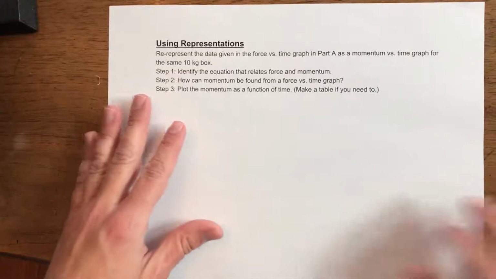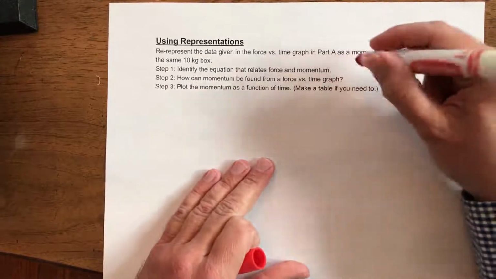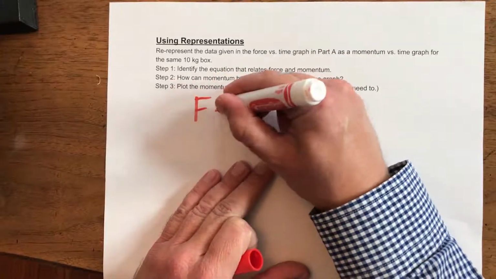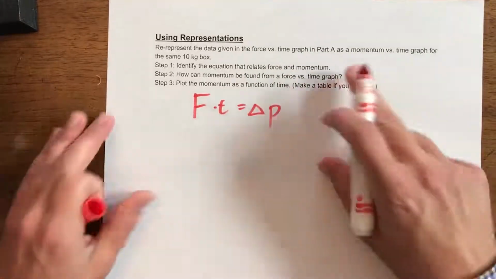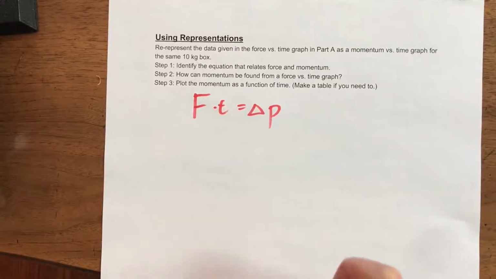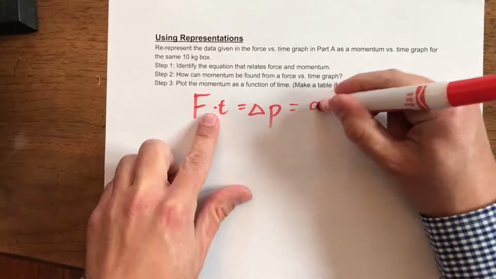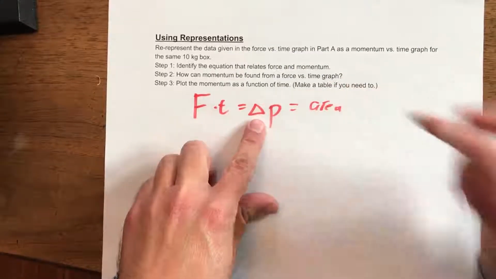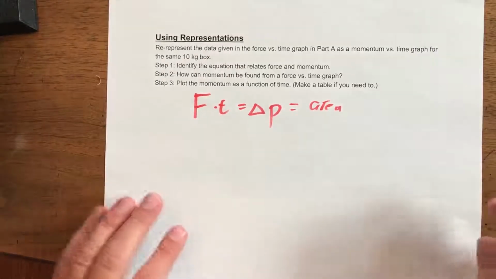So on this next one, it says, identify the equation that relates force and momentum. It's simply force times time is equal to change in momentum. And how can the momentum be found with a force versus time graph? Well, we know that the areas are the impulses, which are the changes in momentum. You got to be careful about that. It's not equal to the momentum, it's equal to the change.